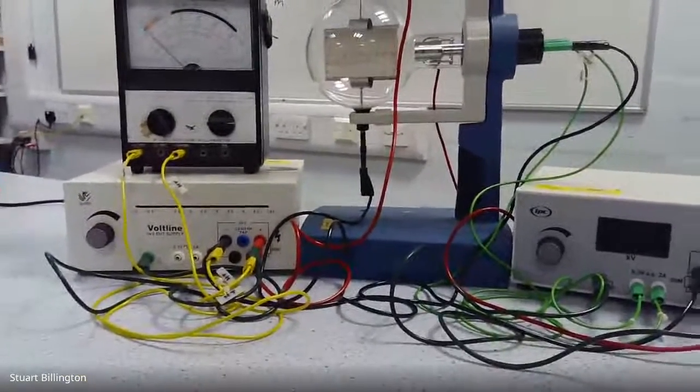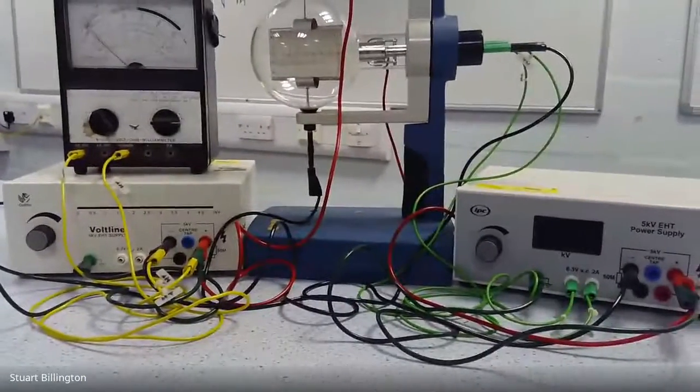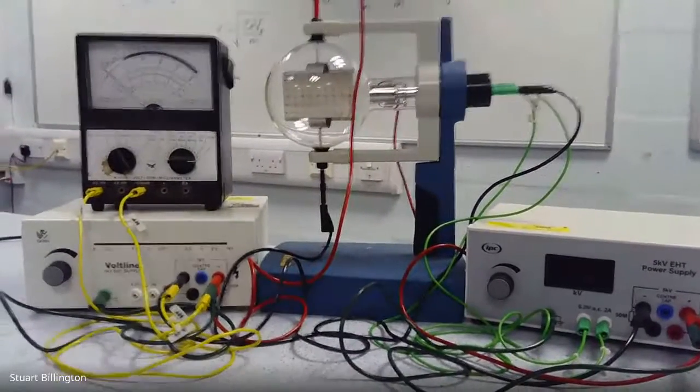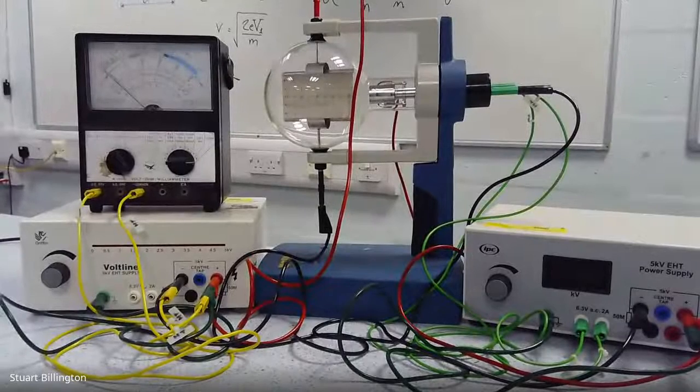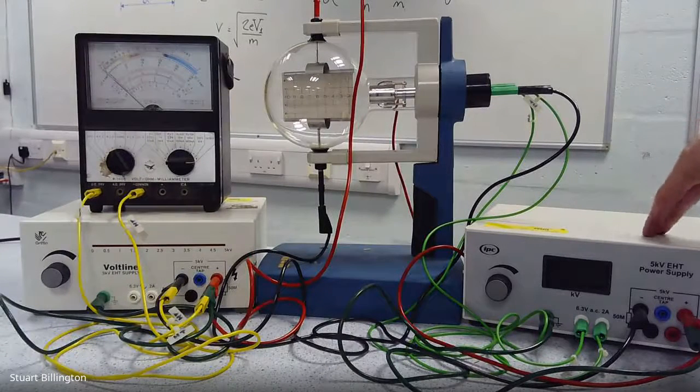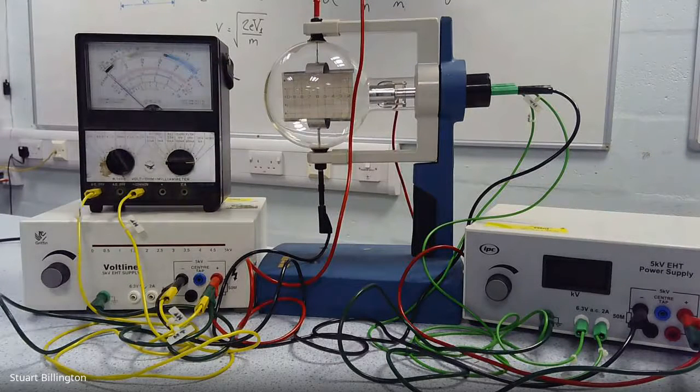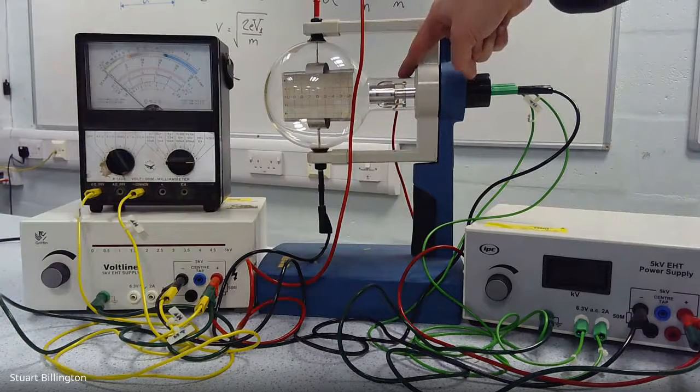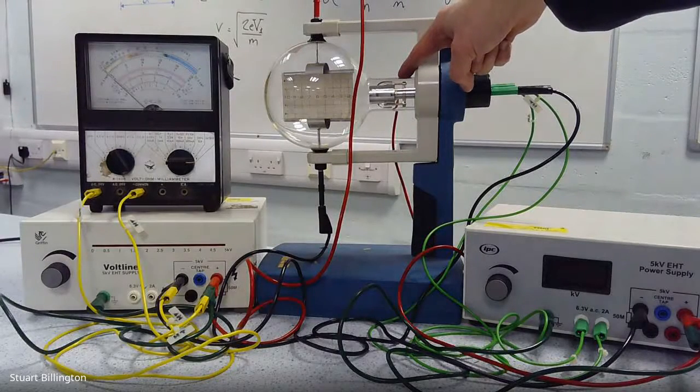Okay, so ignore the mass of wires, which are somewhat crazy. This is a high voltage power supply, goes up to 5,000 volts. And this is going to be our V1. This is our accelerating voltage. This is going to be the thing that powers the electron gun. This is the electron gun here. I'll give you a close-up of that in a second.